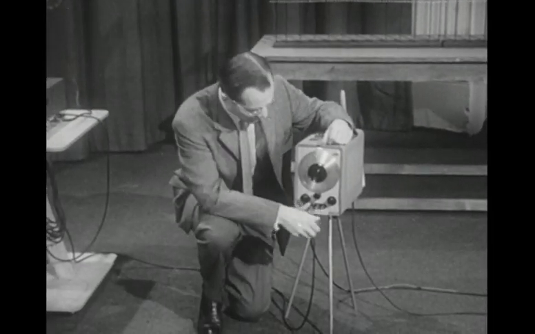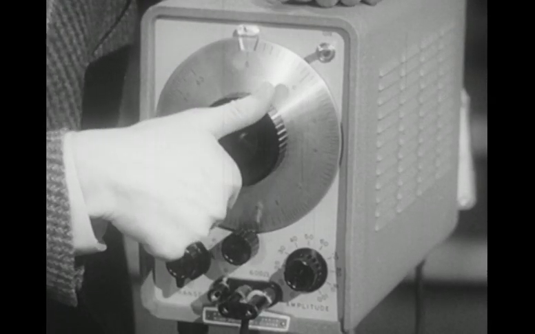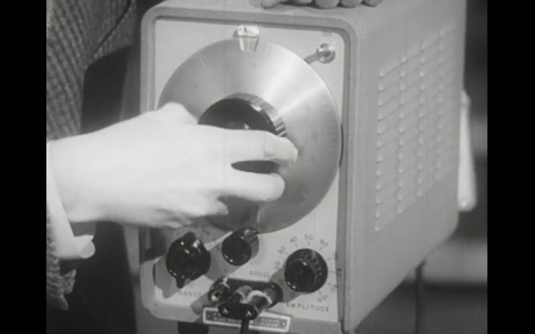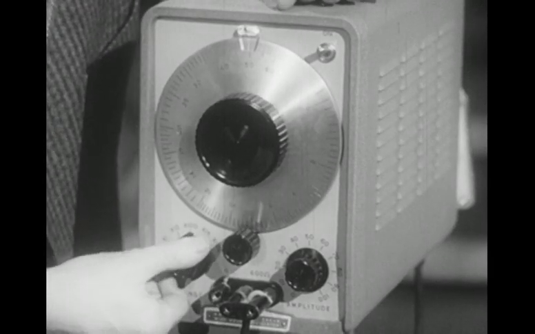Now, our sound is going to be produced by this equipment over here. We'll generate the tone in this oscillator. And we can have a range of higher tones or lower tones.